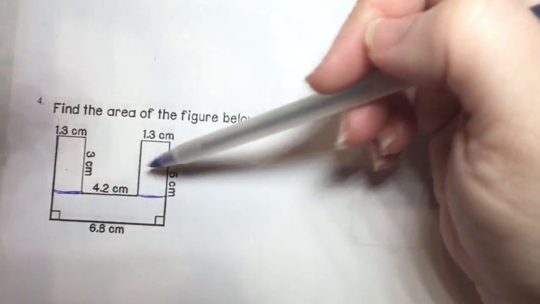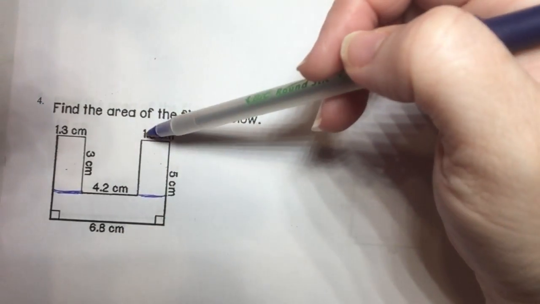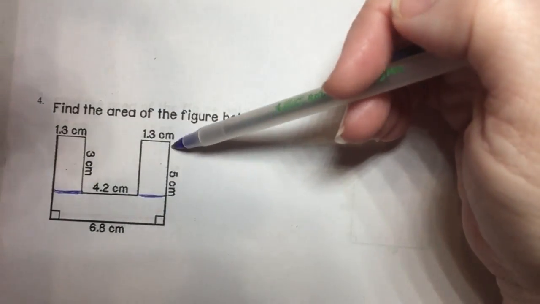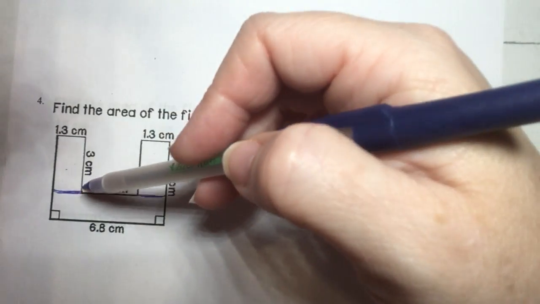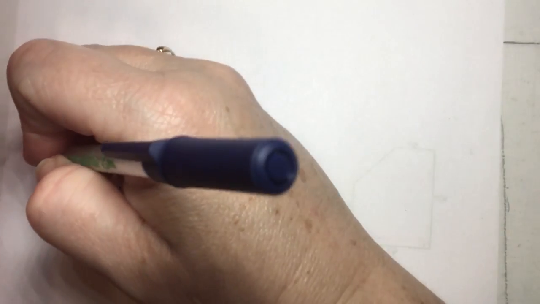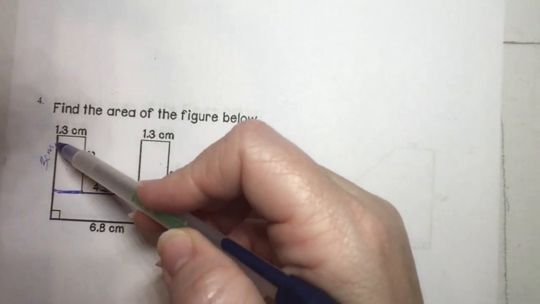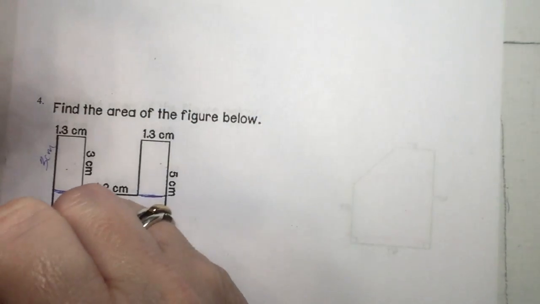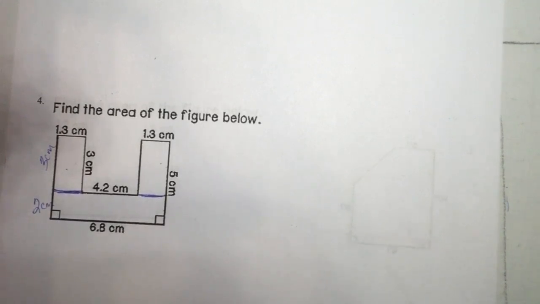So these are going to be congruent. They're going to be exactly the same. We have a 1.3 here and a 1.3 centimeters here. This is 3 centimeters. This whole thing is 5 centimeters. So that's going to tell me that if this is 3, then this distance right here, 3 plus what is going to give me 5. So this distance right here is going to be 2 centimeters.